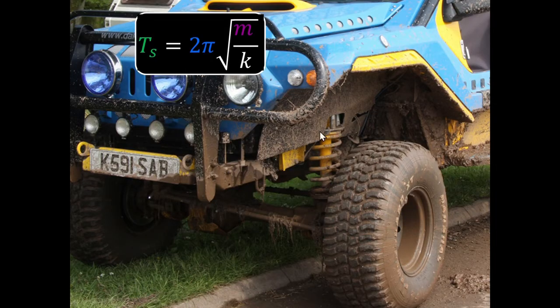Let's look at this example, and we talked about that in the previous video. If this car is going down the road and it hits a big old pothole and that tire begins to oscillate back and forth at some frequency, well, we could find the period of its oscillation, the reciprocal of that. All I needed to know was the mass that is on that spring, the spring constant or the stiffness, and I could predict how long it would take to go from the bottom to the top back to the bottom.